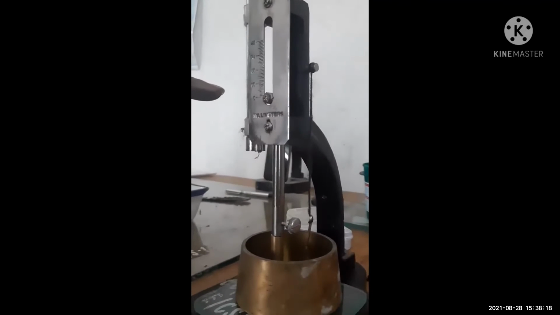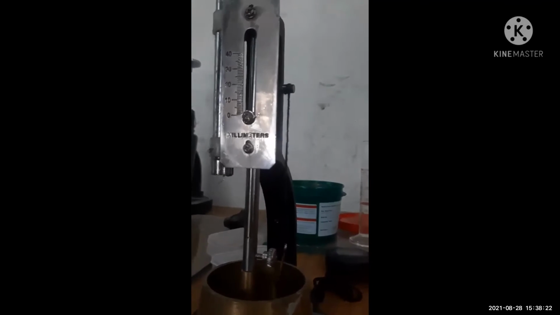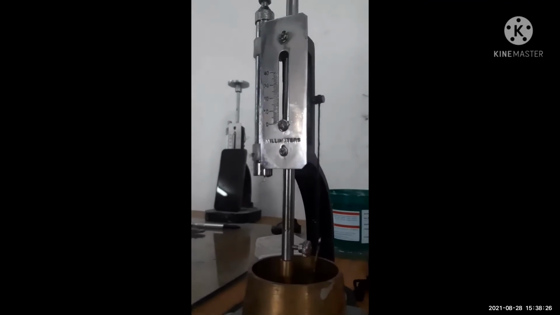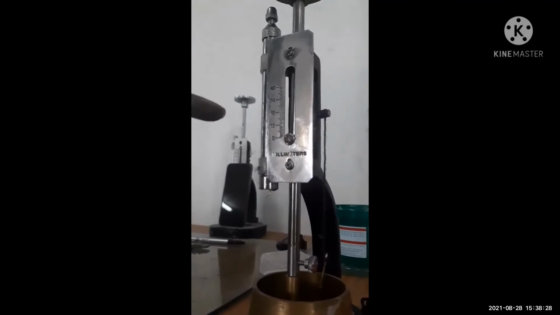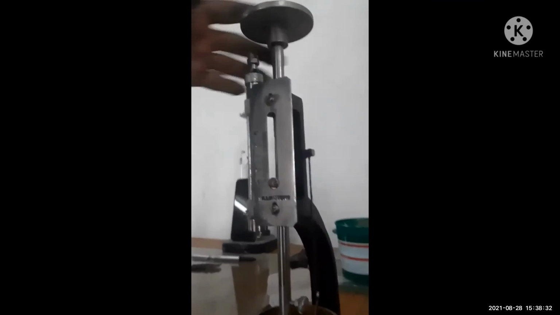Okay, now you can see the indicator point and the 0 line exactly coincide with each other. So remember these things. Before filling the mold, you should set the needle at 0 position first.